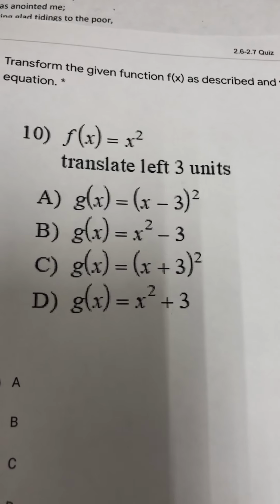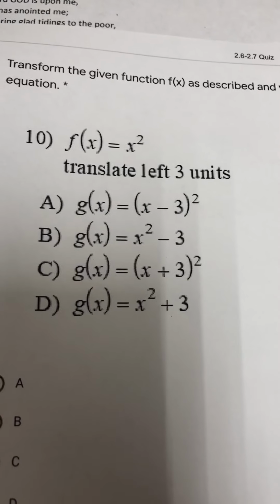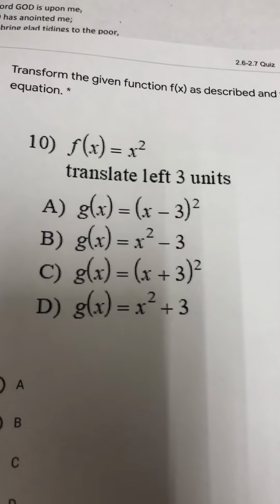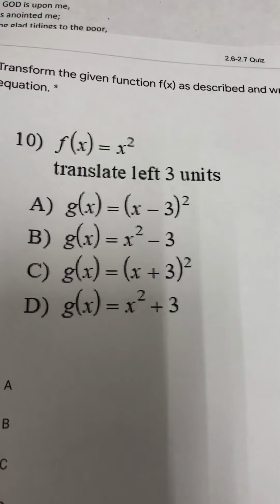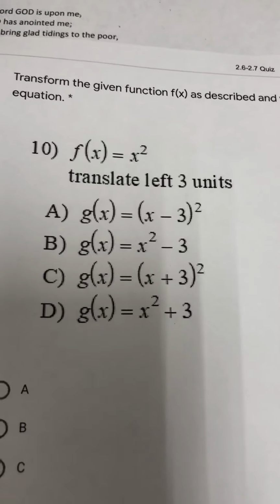Remember, when it's inside the parentheses, it's going to move horizontally. When it's outside of the parentheses, it's going to mean moving vertically.